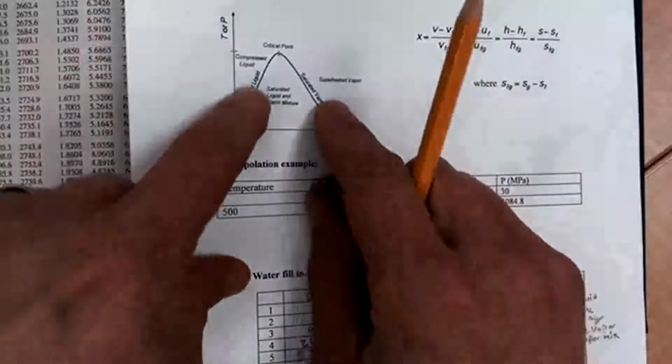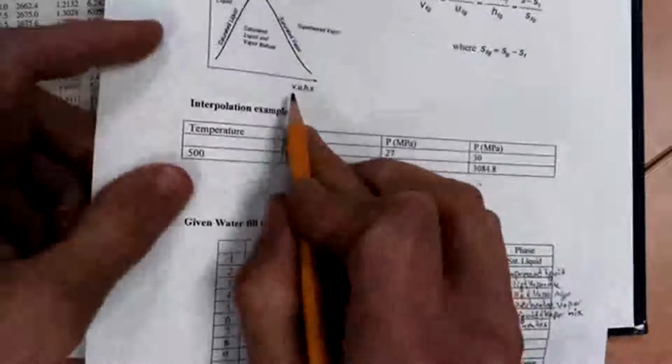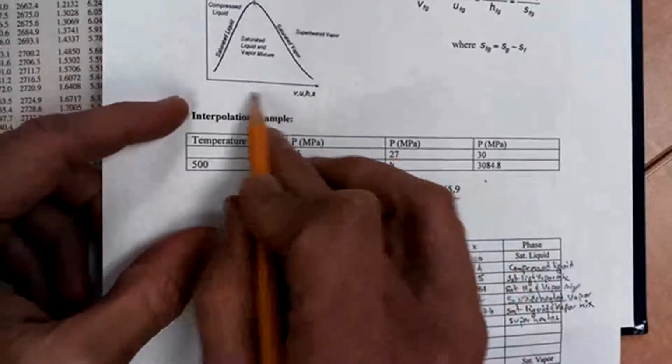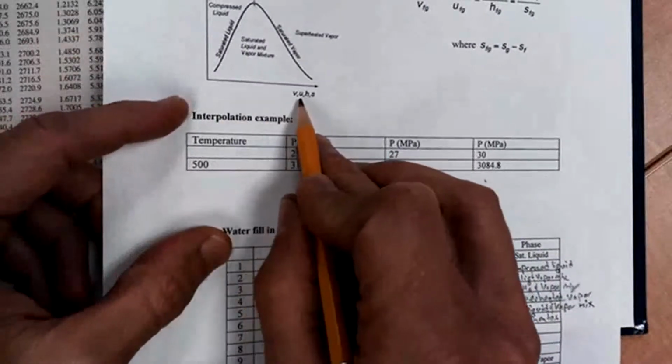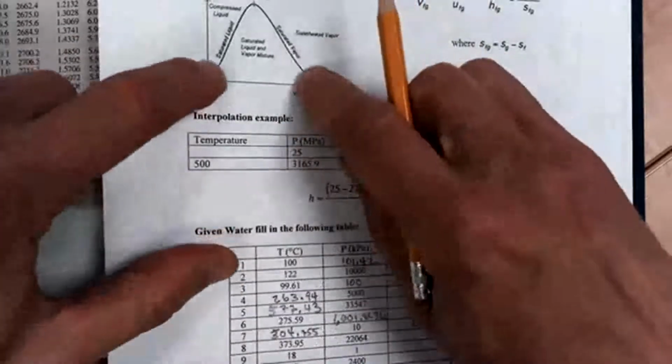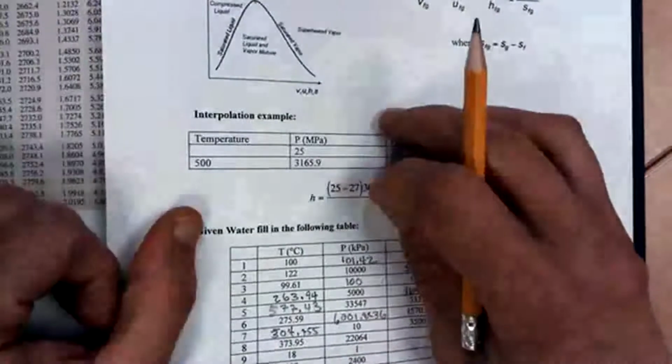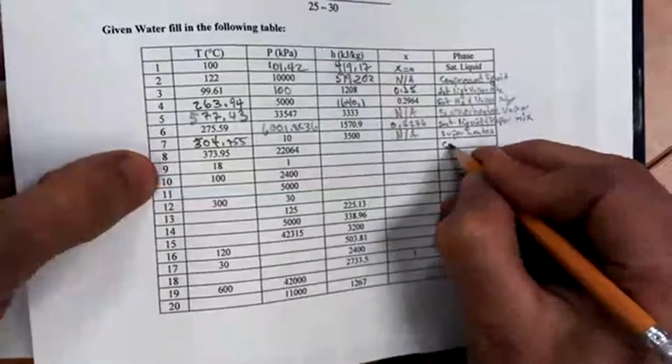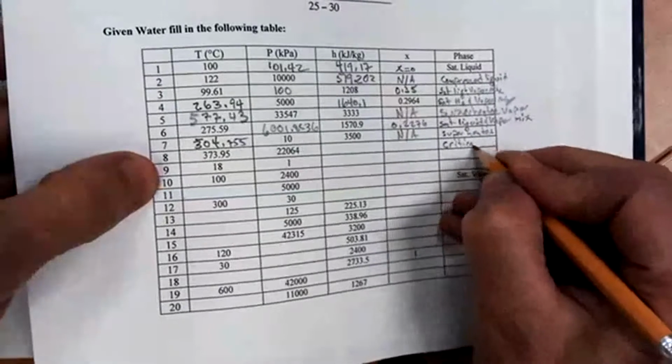And that as we go up in pressure and temperature, these values, whether the axis here, this x-axis is specific volume, internal energy, enthalpy, or entropy, defines the saturation lines. So this is an easy one. I would fill out number 8 as critical point.